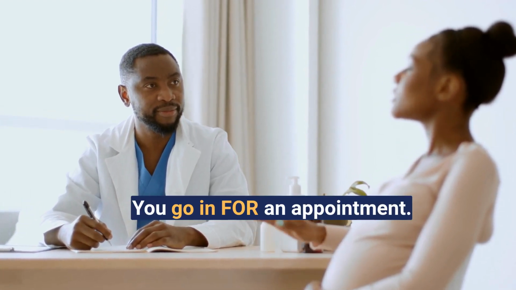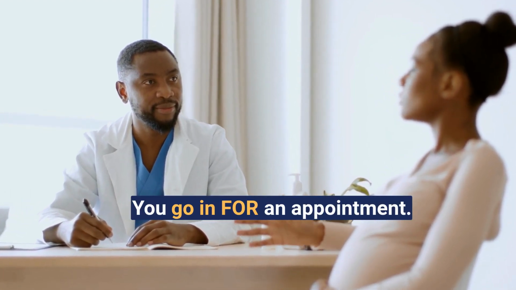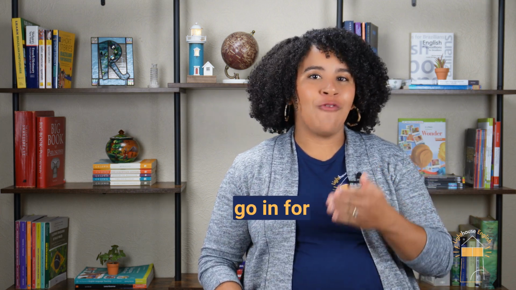Now imagine you have a doctor's appointment scheduled. When you go to the clinic or a hospital, you go in for an appointment. Here's a phrasal verb with for, to go in for. You go in, inside the building. For what? What's the purpose? An appointment. You need to go in for an appointment. You go inside with a purpose for your doctor's appointment.